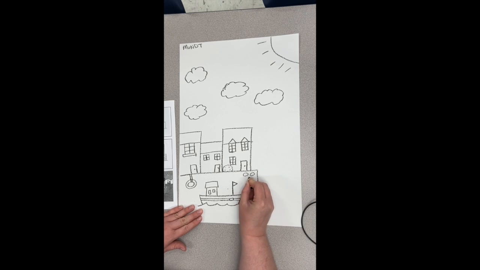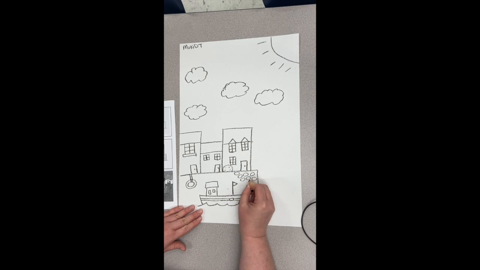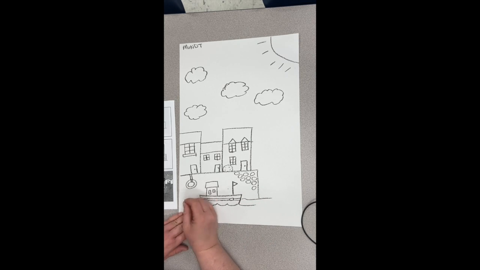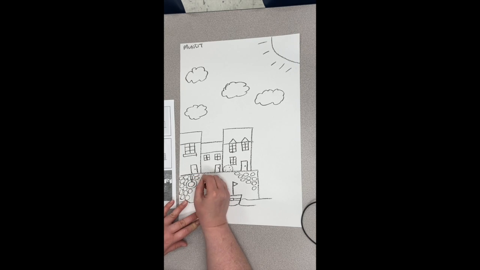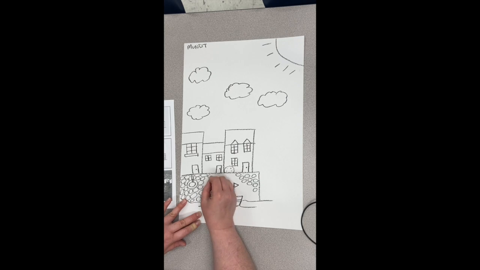Then I'm going to create the design of the brickwork that is going to be holding up all the houses. So it's kind of like a little barge. I even add some wavy lines at the bottom to finish up that area. And I'm just repeating ovals and circles, creating that rhythm in my picture that will make it look like it's stone.